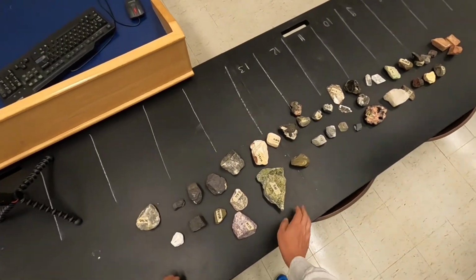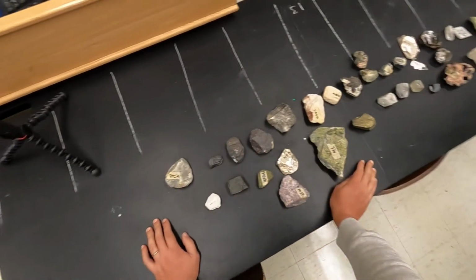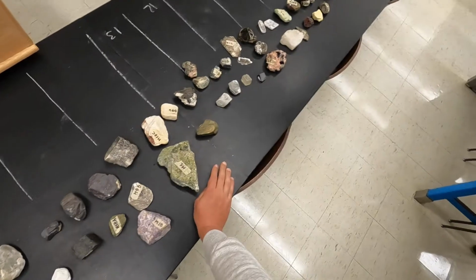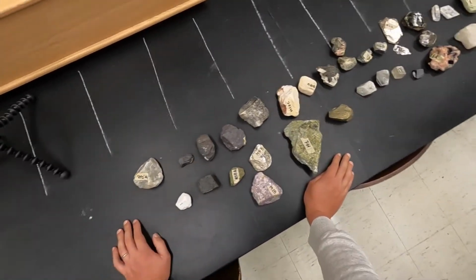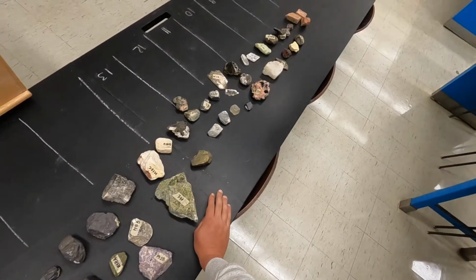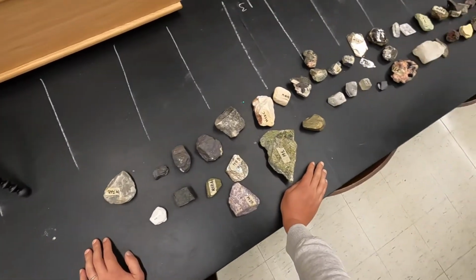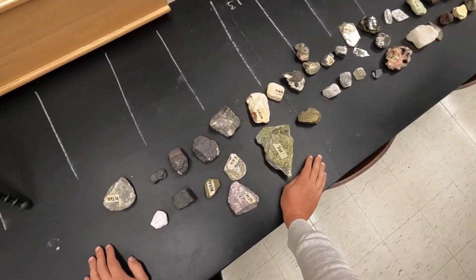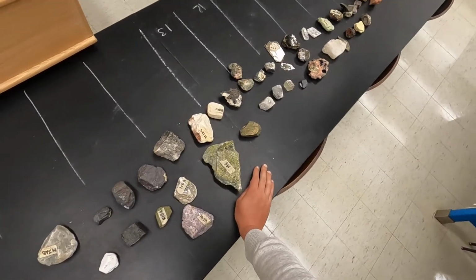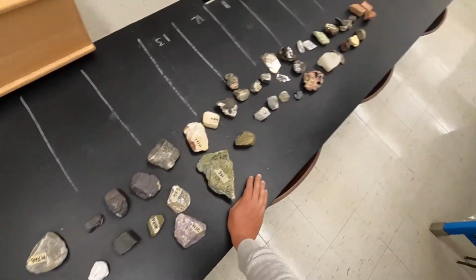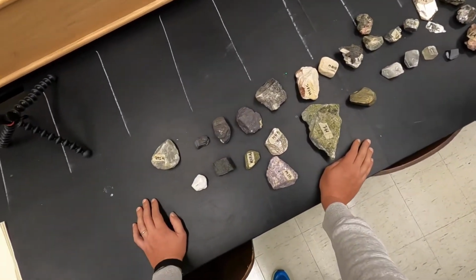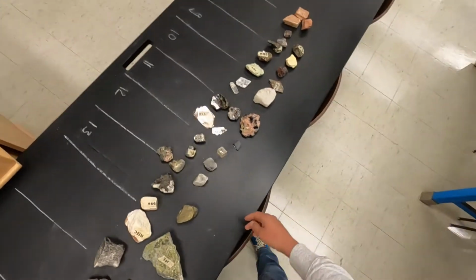So the first thing really is to look at how the optical appearance is for some of these minerals, and the first distinction I would make is certainly based on the translucency of the minerals. So what do I mean by translucency?